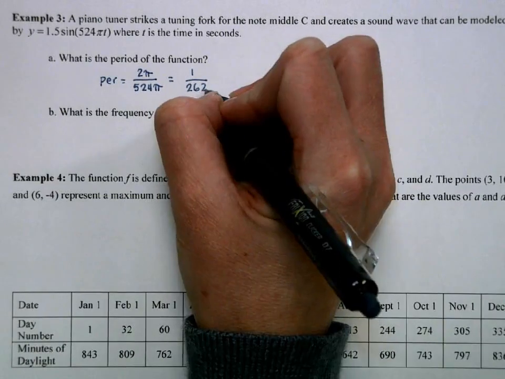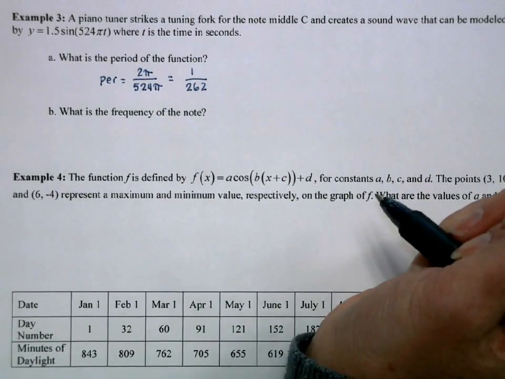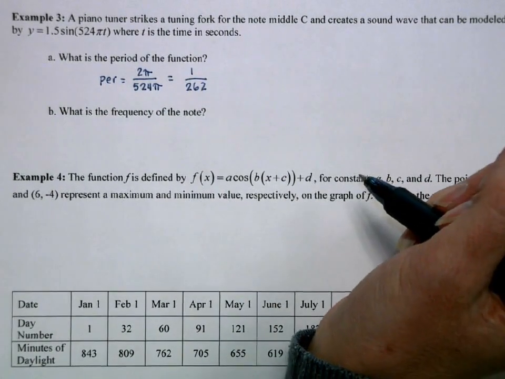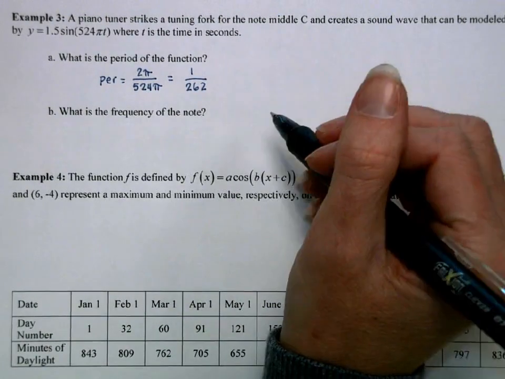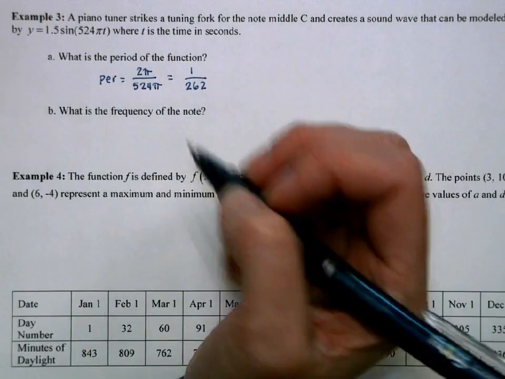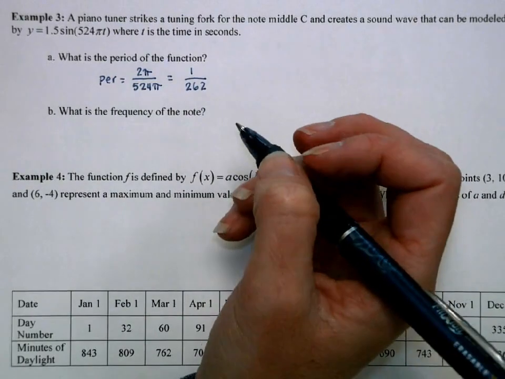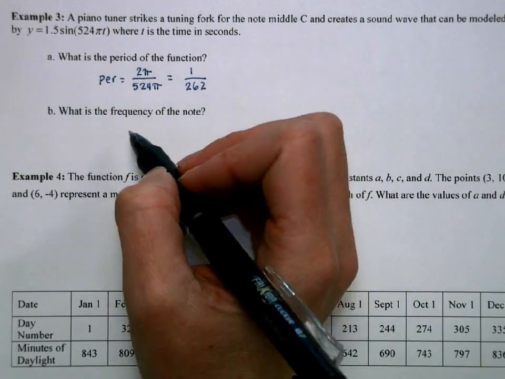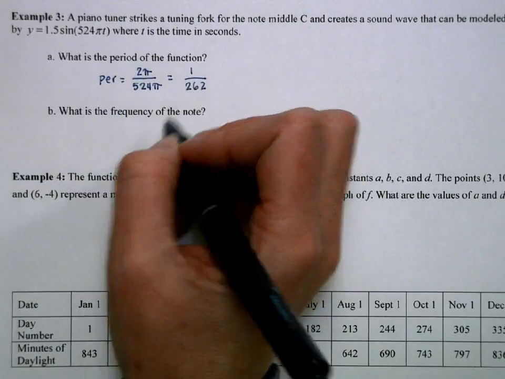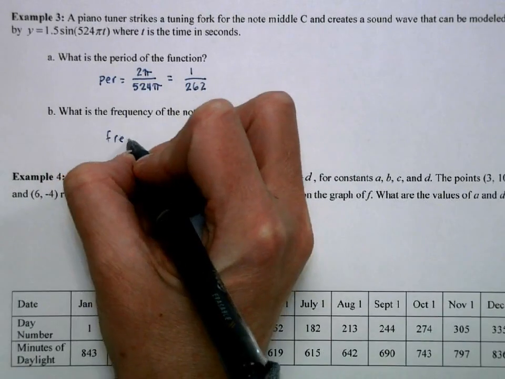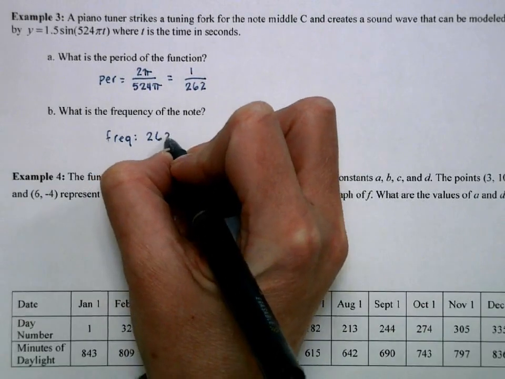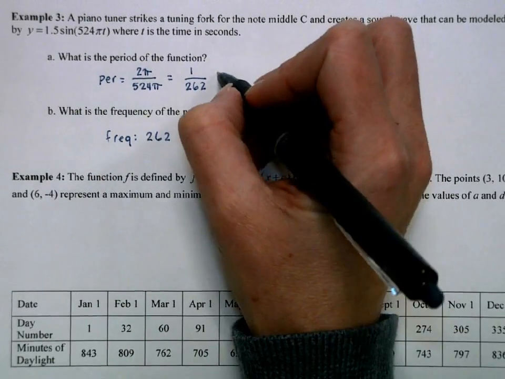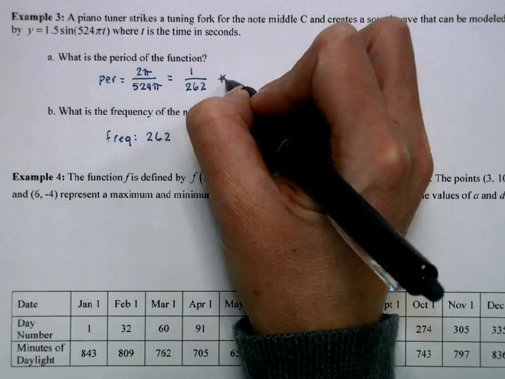So that means one cycle is completed in 1 over 262 seconds. Okay, the frequency is always the reciprocal of period. So if my period is 1 over 262, my frequency is equal to 262. Okay, so this here is seconds per cycle.